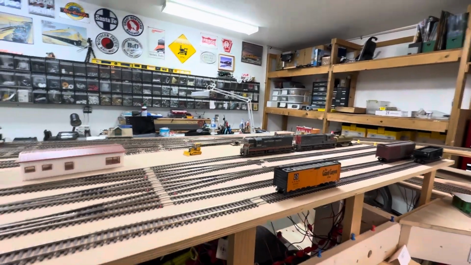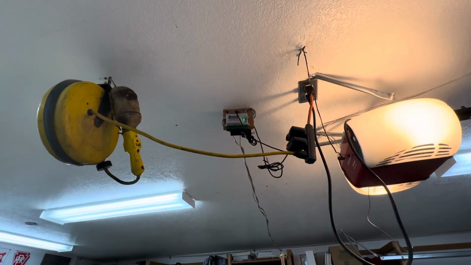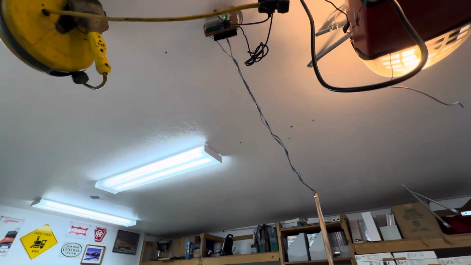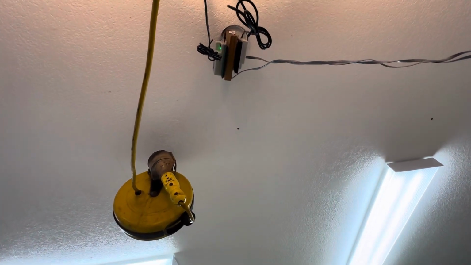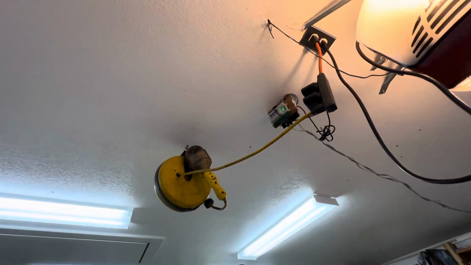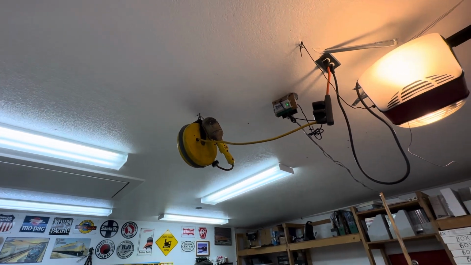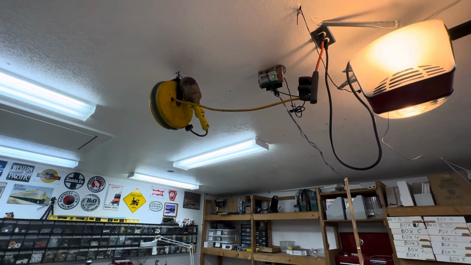The Digitrax layout has an LNWI with a UR93, and a gentleman on the Digitrax forums said he had issues with the UR93 not working the way it should.